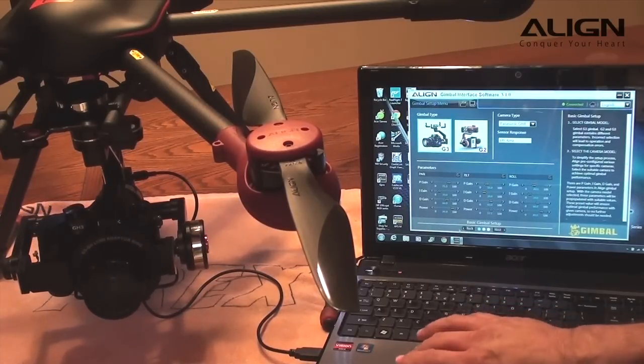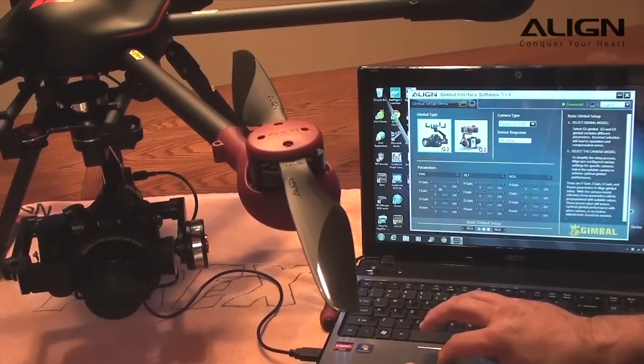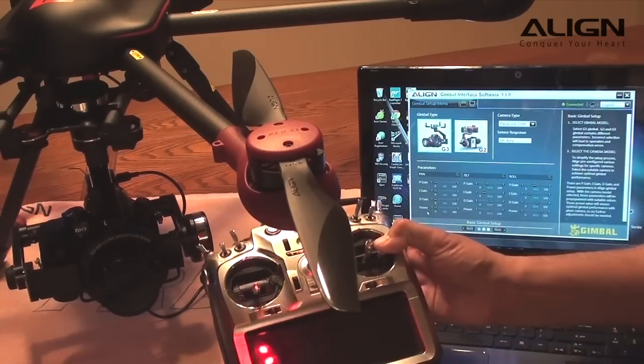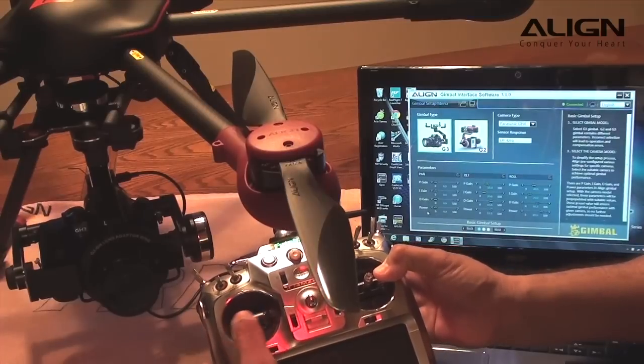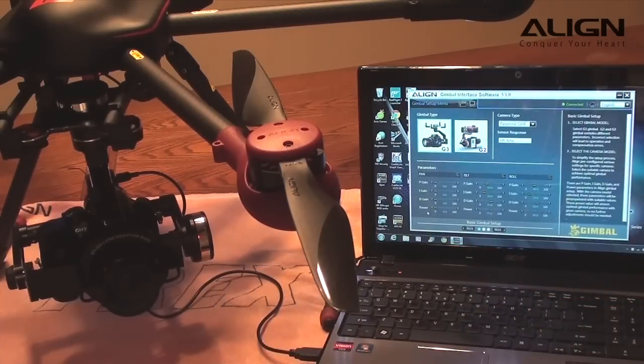And what I'm going to do is purposely turn off all the values here. And you'll notice in the radio, when I give control input, there's no reaction. The default values here are 40, 20, 60, and 80, and that's PID, and then power.